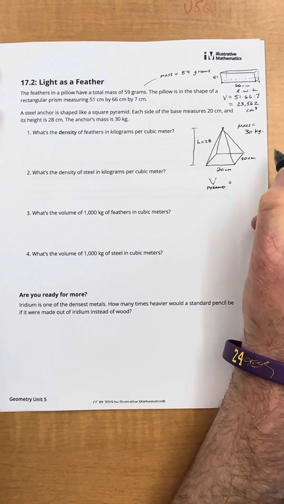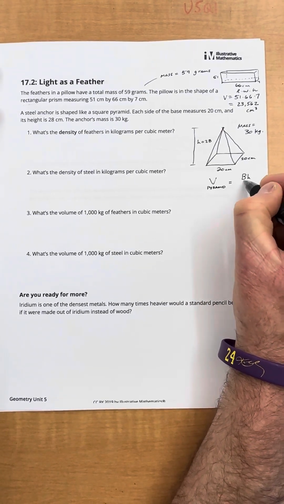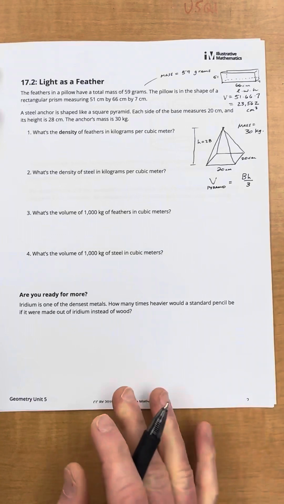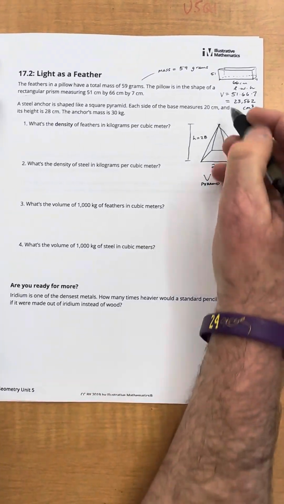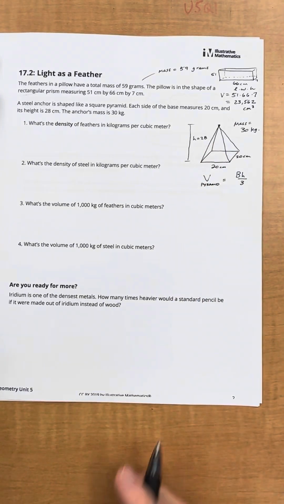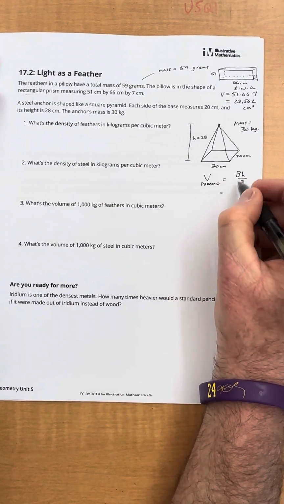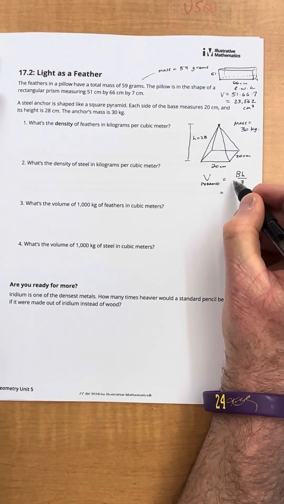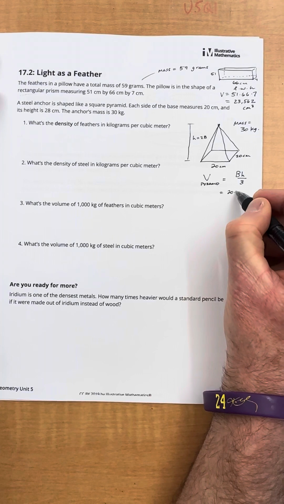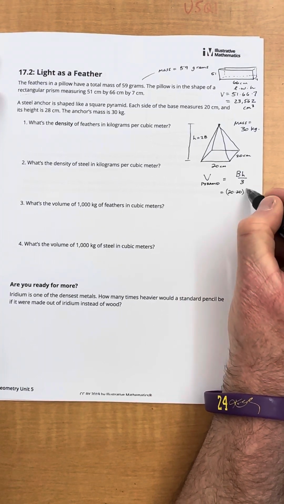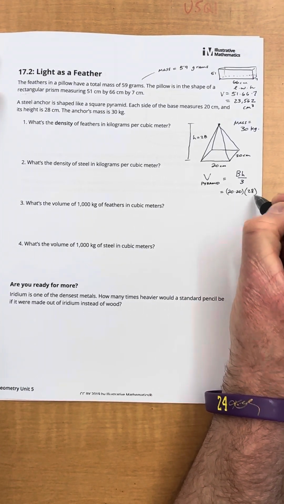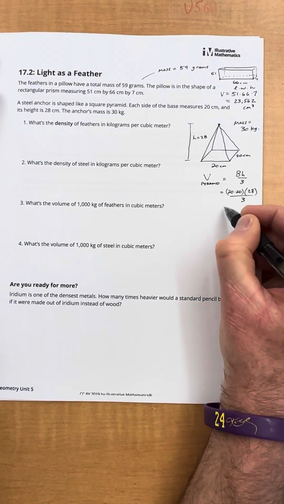The volume of the pyramid is going to be base times height divided by 3, because it does have an apex right here. So your base is 20 by 20, right? Your height is 28, and you have to divide that by 3.